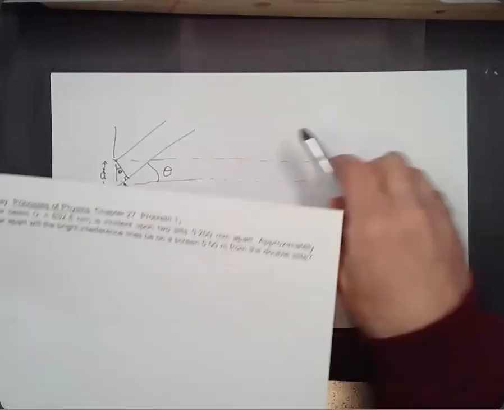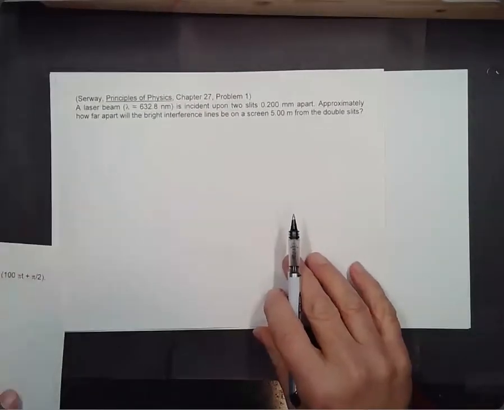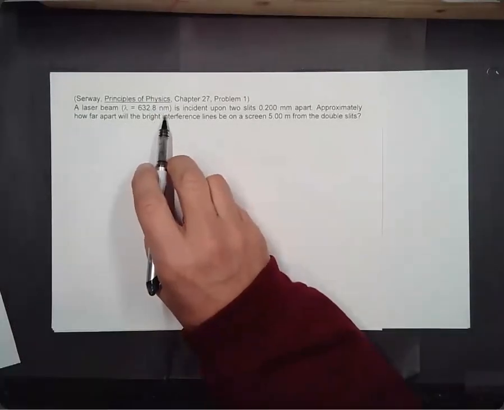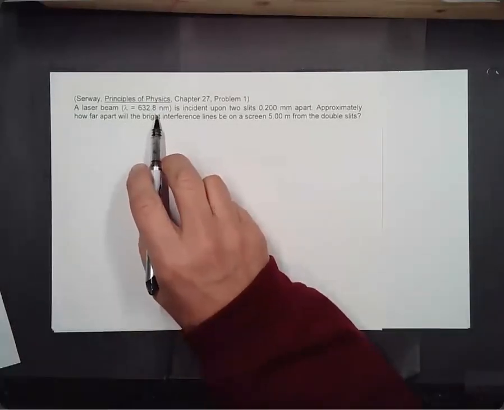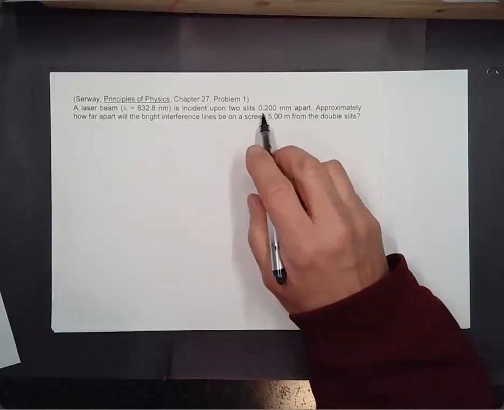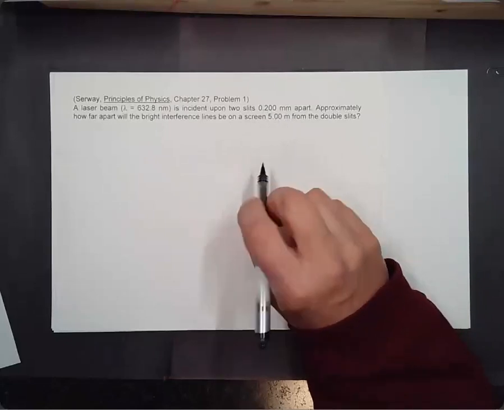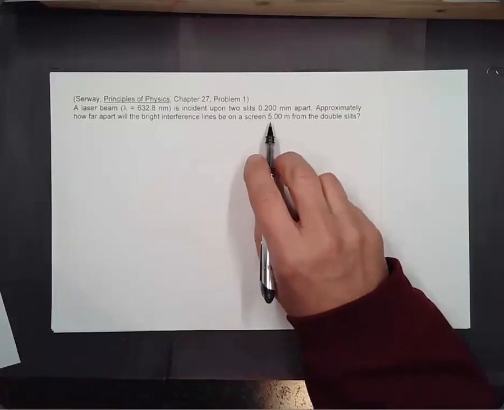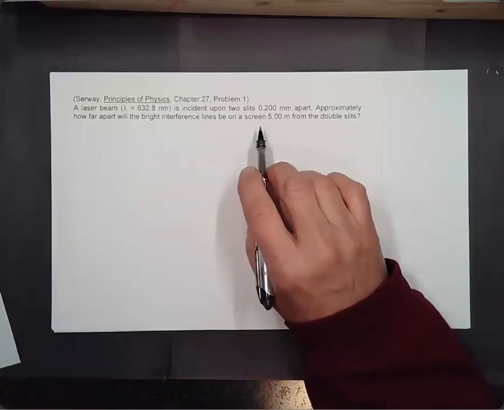We'll start off with a two-slit problem. A laser beam, 632.8 nanometers. Okay, that's the wavelength of the light, is incident upon two slits that are 0.200 millimeters apart. Okay, that's really narrow, but that's typical for some of the things that we're going to look at.